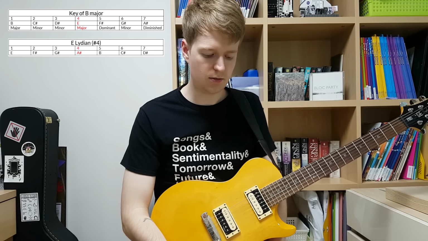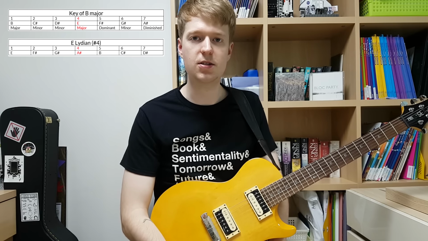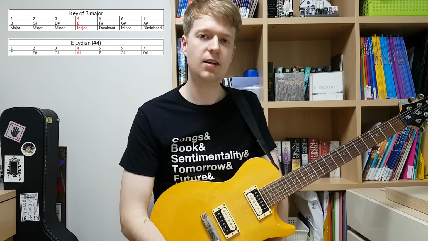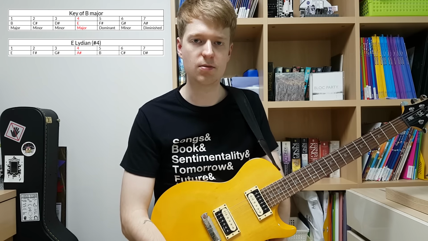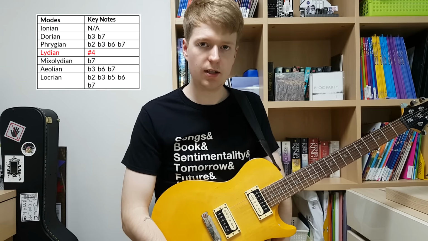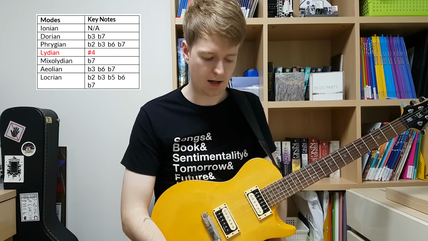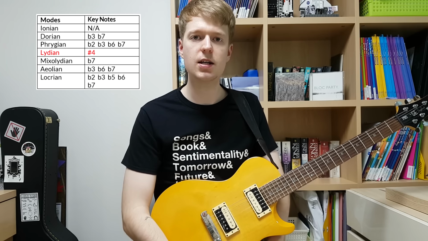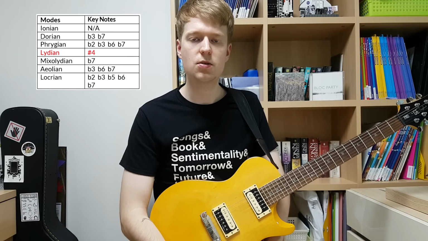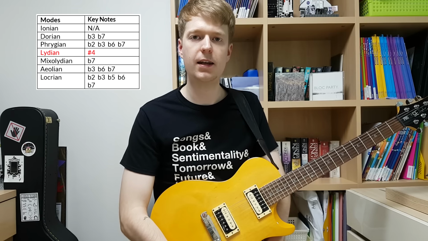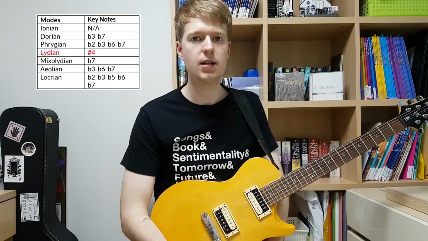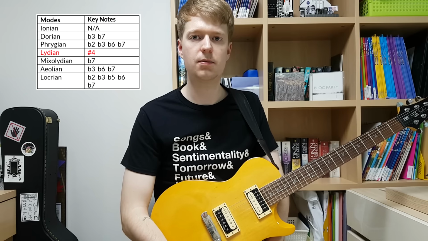But hang on, wouldn't this just mean we're playing a B major scale, but the notes are in a different order? Technically this is correct, and this is where it starts to get a little confusing with the modes. So don't worry, I'm here to help. Each mode has its own key notes, so spellings that we must play in order to give the characteristic sound of that mode. So here you can see all 7 modes. We're interested in the Lydian mode, and what is the key note in the Lydian mode? It's the sharp 4th, an augmented 4th.